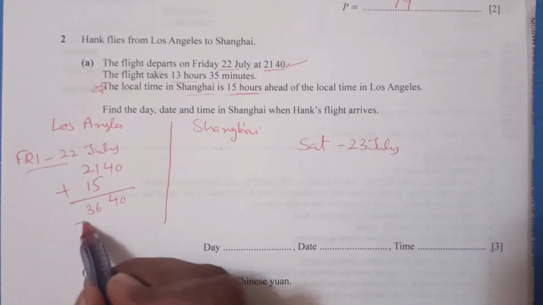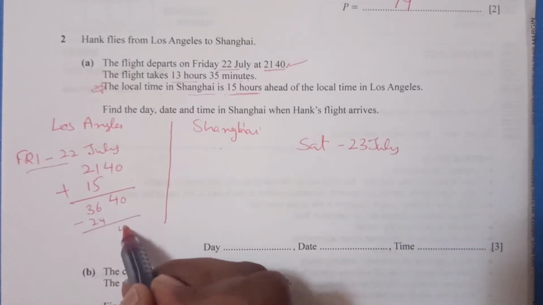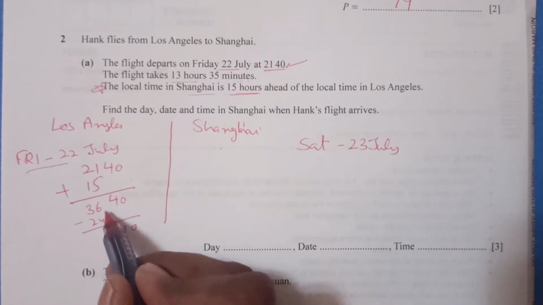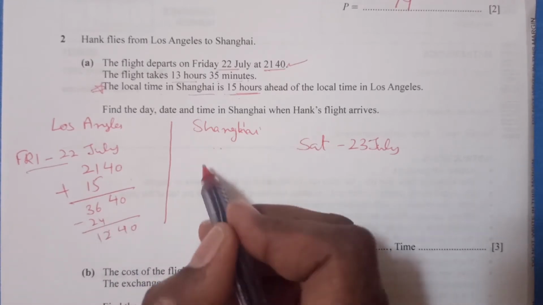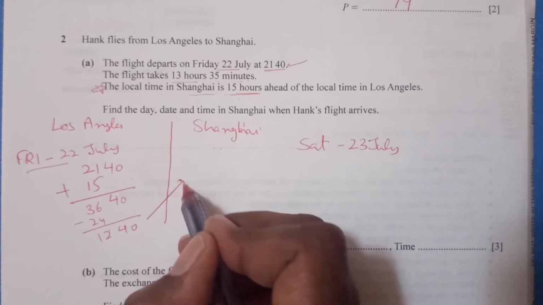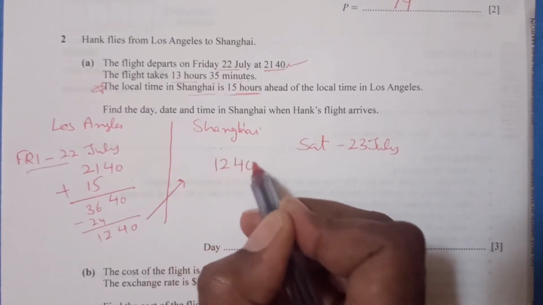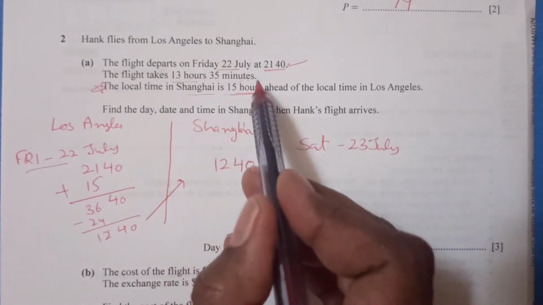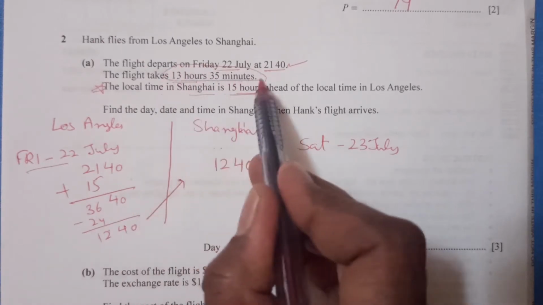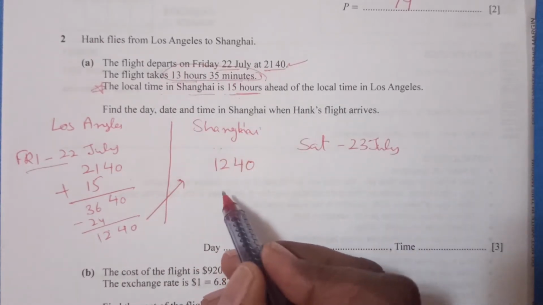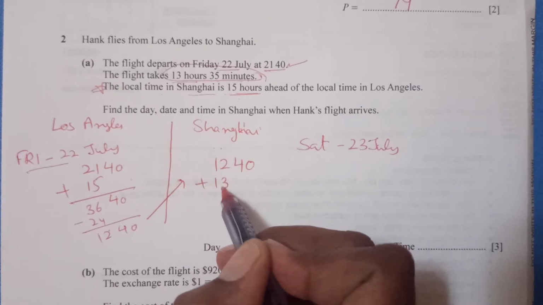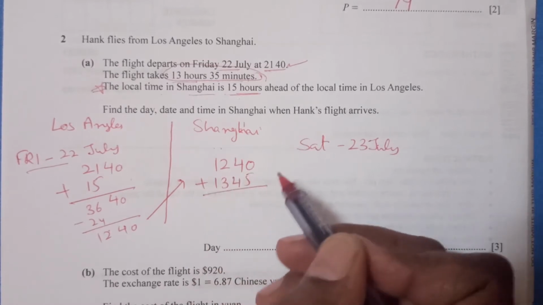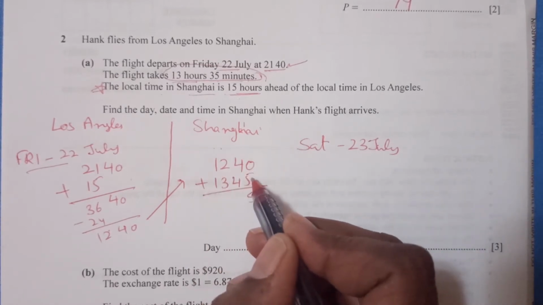Now let's see the timing. Minus 24, it's going to be 12:40 in Shanghai at that time, right? And the time taken by the flight is 13 hours and 35 minutes. So then we are going to add 13 hours 35 minutes here.